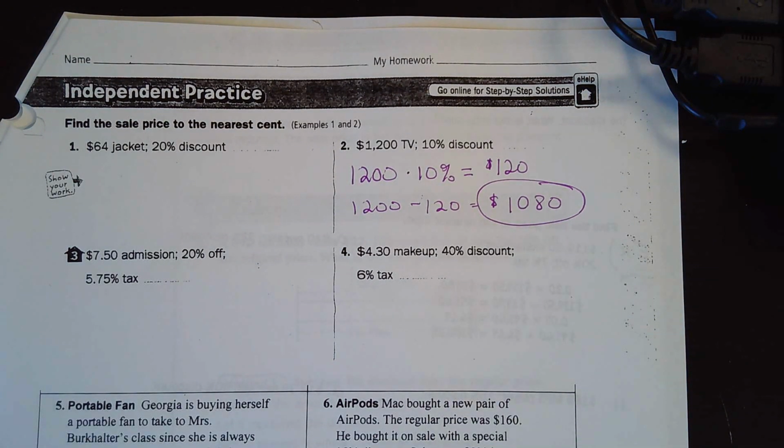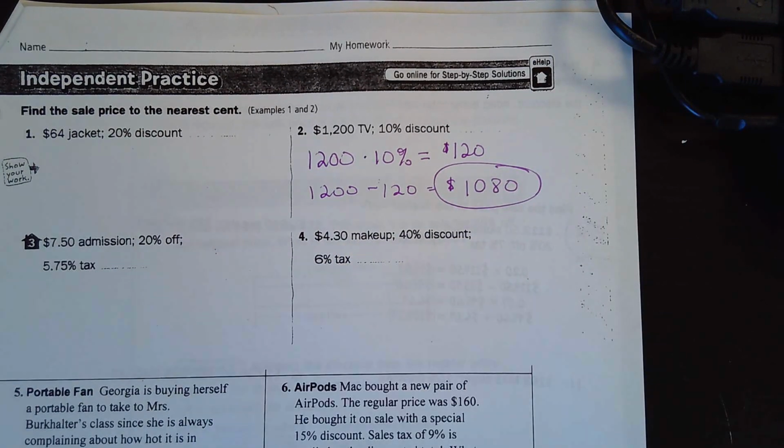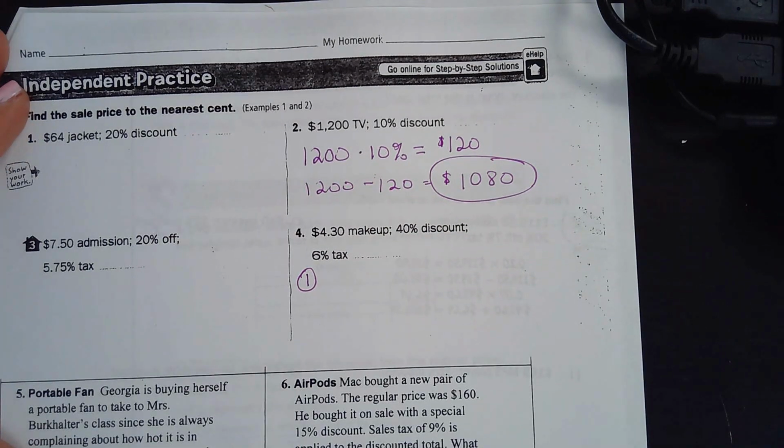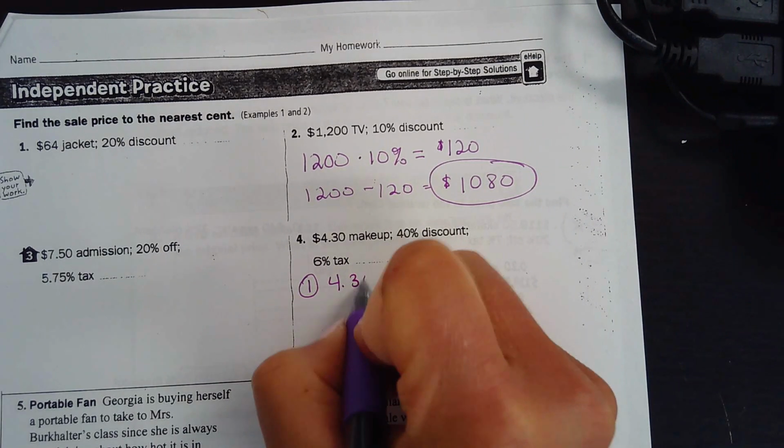Now we're going to do an example of a discount and then tax. You have to do them separately. The discount is based off of the original price and it is subtracted. The tax is based off of that discounted price and you add it. So it has to be done in 2 separate steps. It's not like tax and tip. Tax and tip are the only 2 that you can add together and do in 1 step. So your first step is just to find the discount, like we just did. The discounted price, I should say.